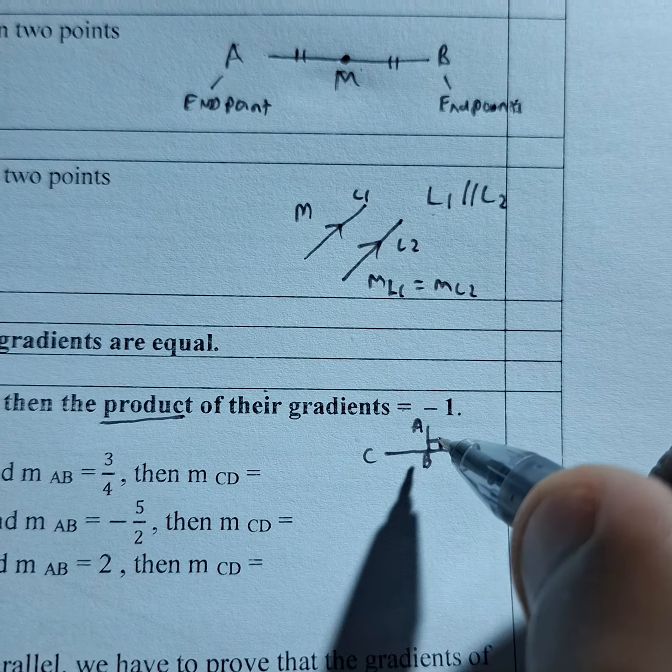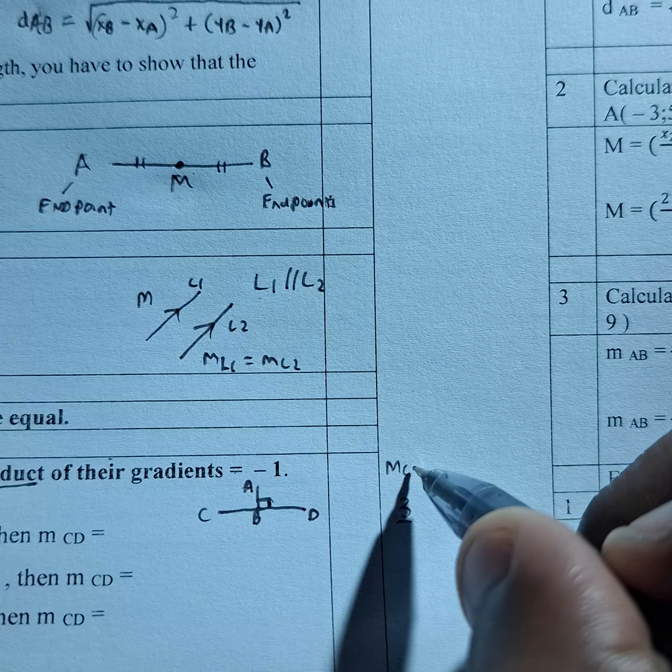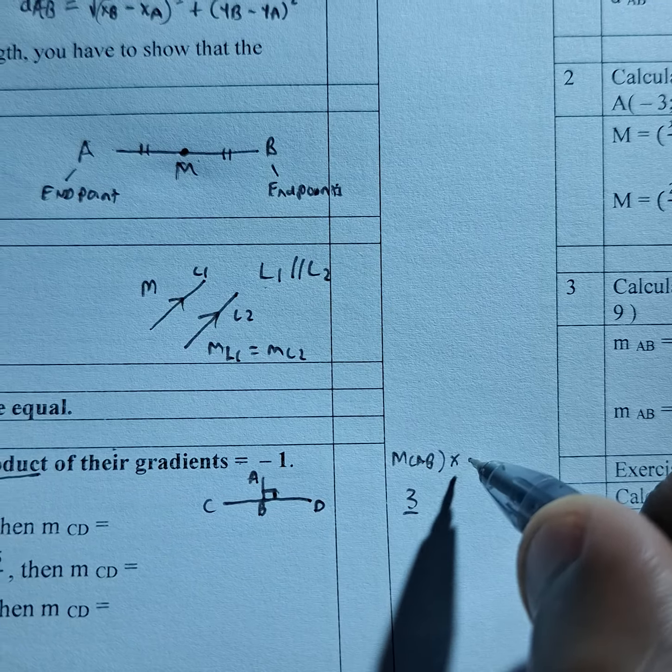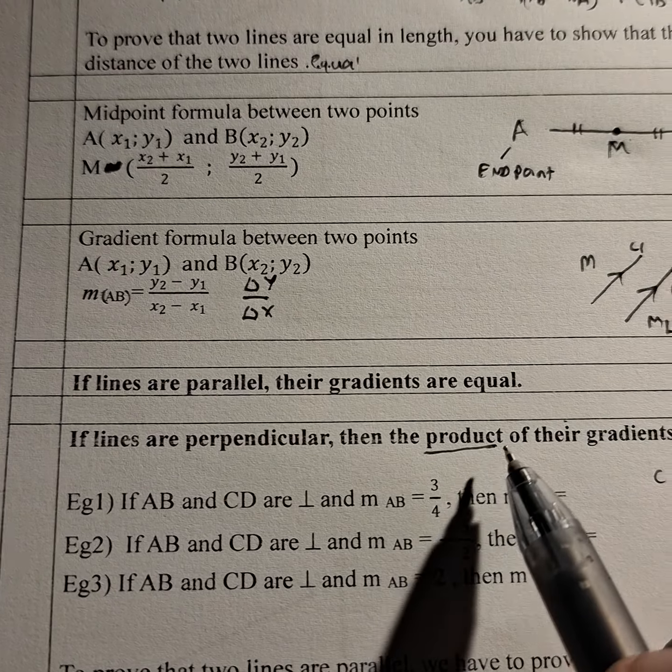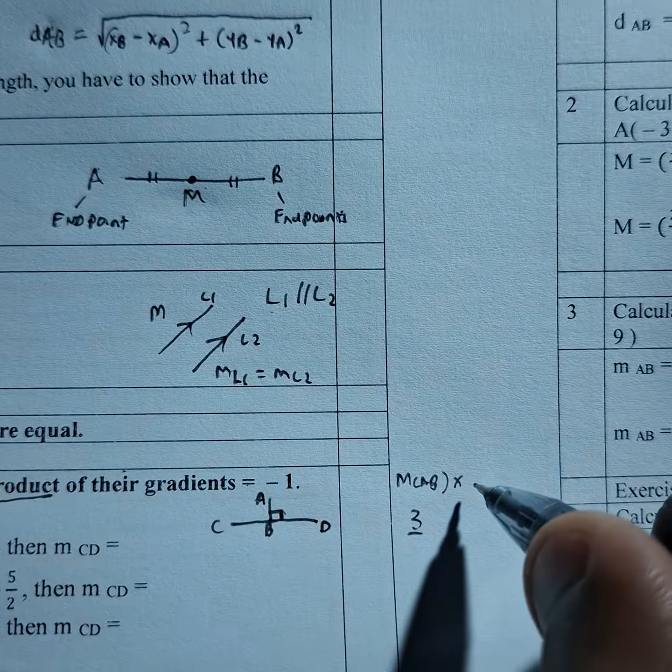So remember that we said the gradient of AB times the gradient of CD should give us a negative 1. So we know that the gradient of AB is 3 over 4. The question is, times what value do we get negative 1? That's an important question. And the answer to that, guys, is simply this. 3 over 4 times what? Now you think about it.